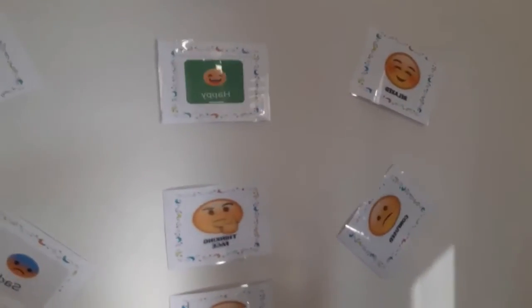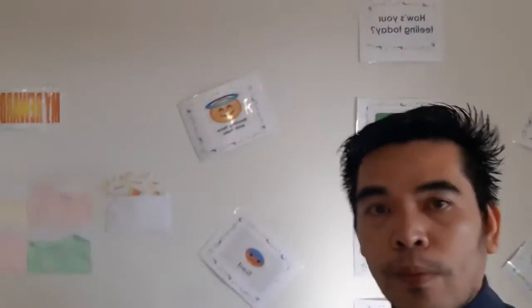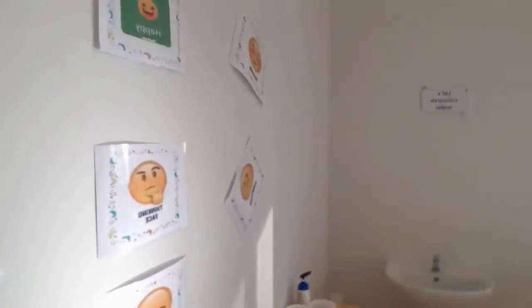Alright, so here are the different faces of the students every day. So look, how are you feeling today? Are you sad? Are you relaxed? Are you confused? Are you thinking of something? Are you disappointed? Or are you happy, smiling with a big smile? If you are happy, students, you have to show me a big smile.